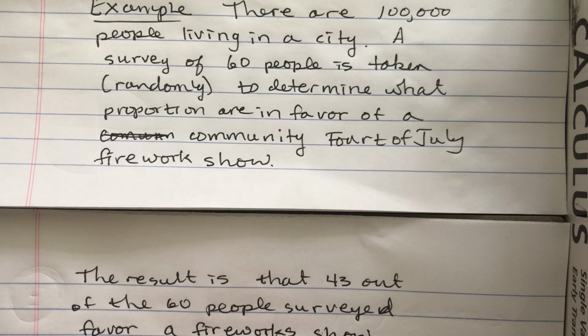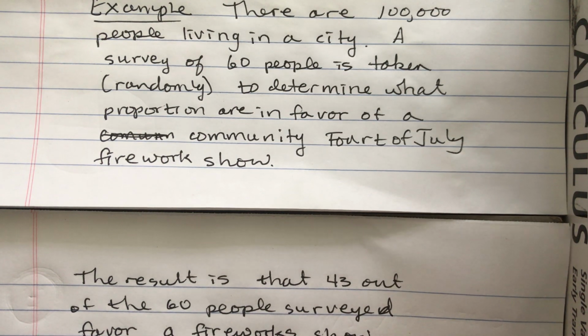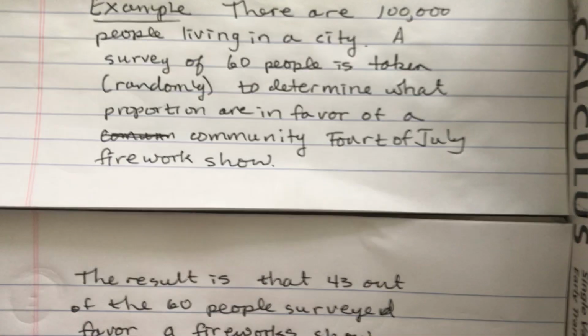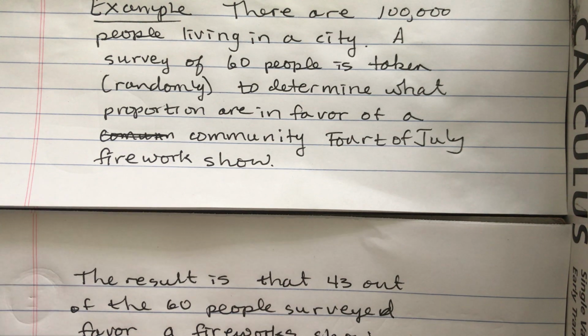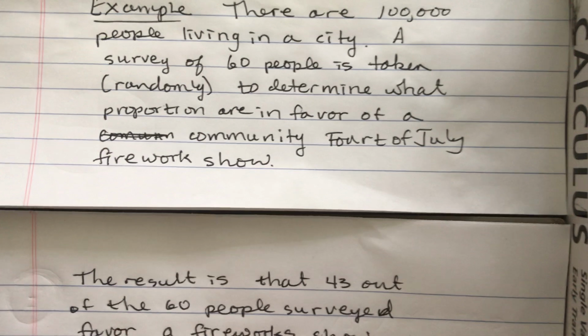This is a sample proportion. And we write p hat equals x over n.